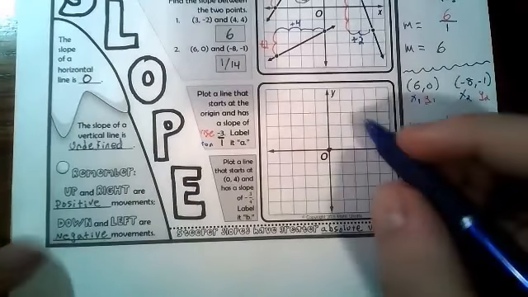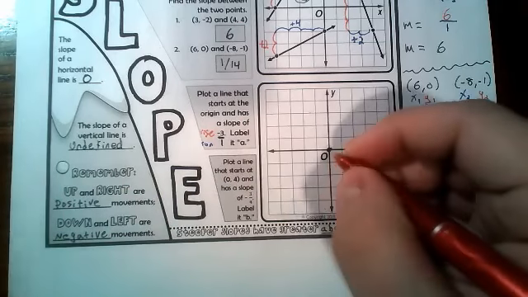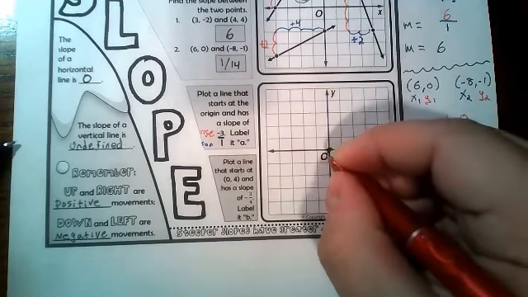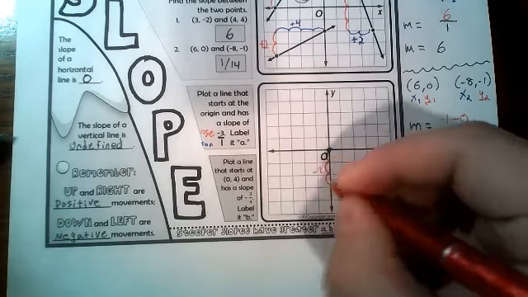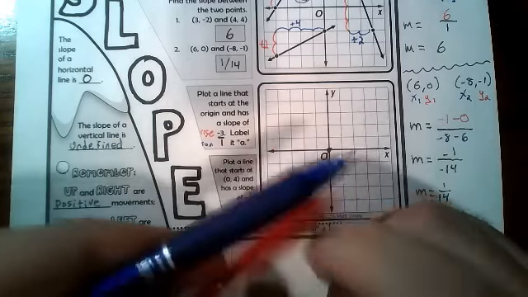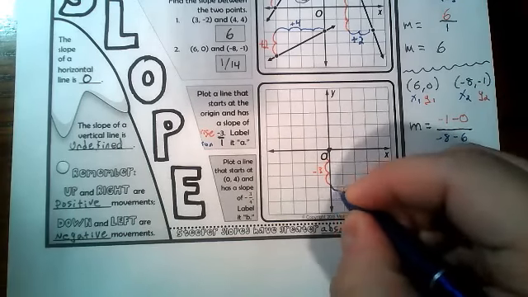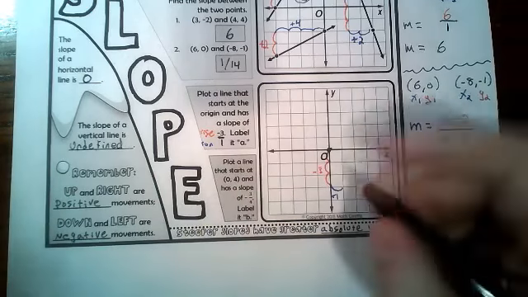So let's count that. My rise is in red, so I'm rising -3, which means I'm going down. 1, 2, 3, -3. And I'm running 1, which means I'm going to the right. That's a +1. And there's my point.